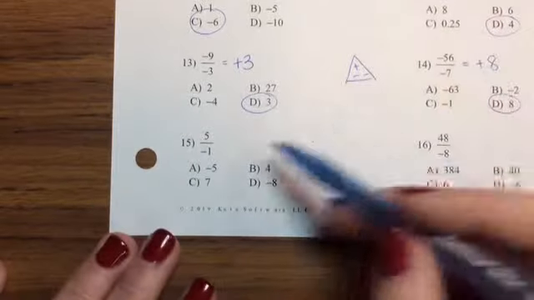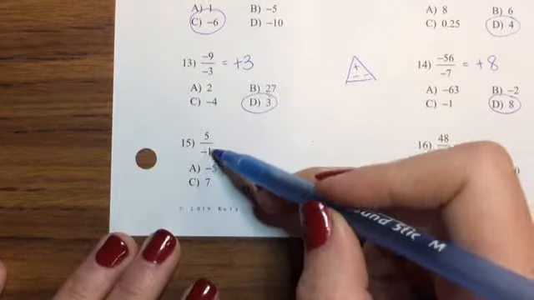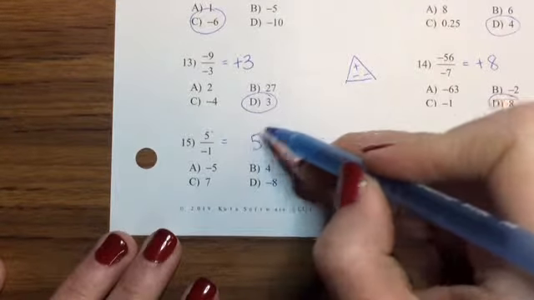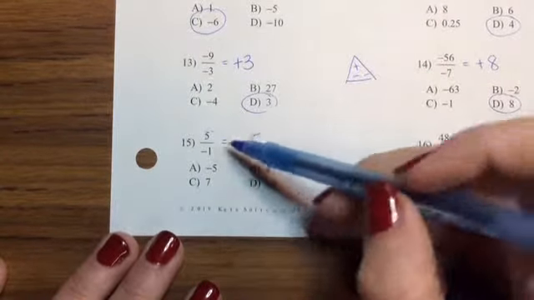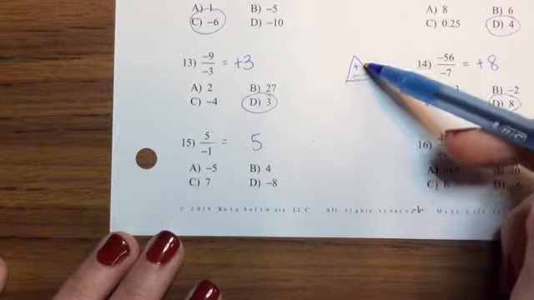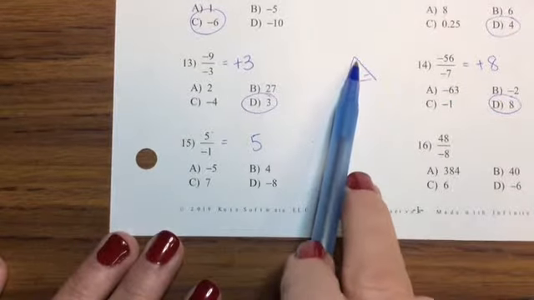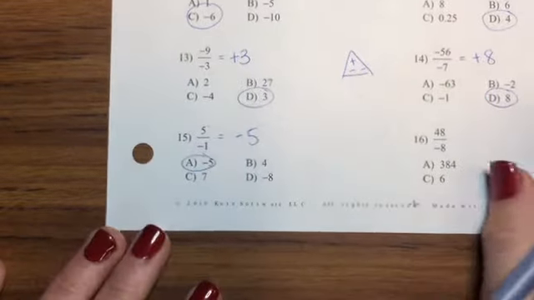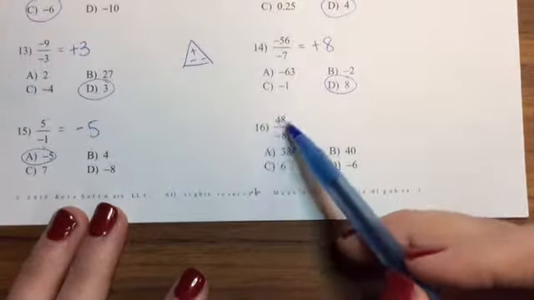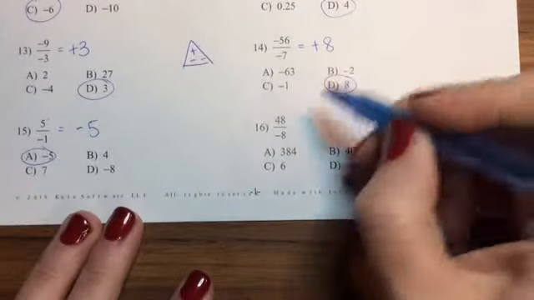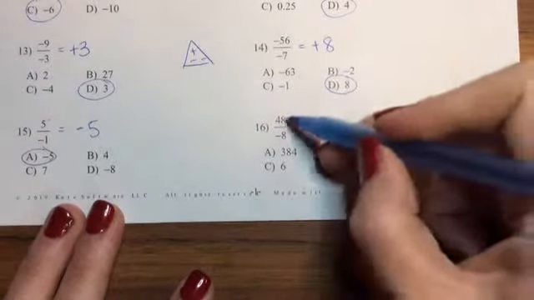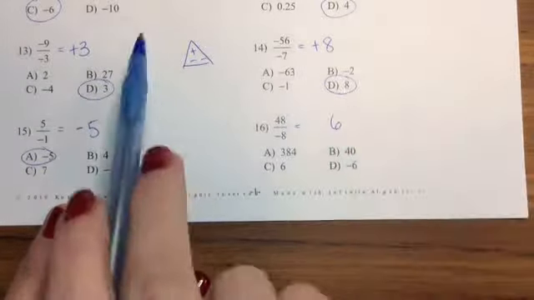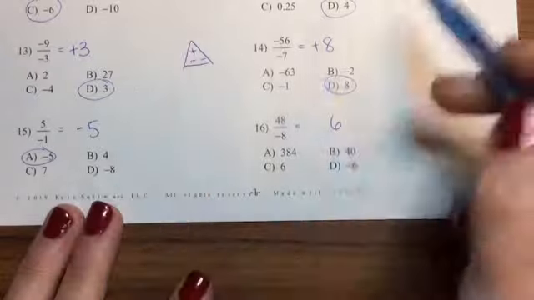Number 15 says 5 divided by negative 1. Anything divided by 1 is going to give yourself back. So it's going to be 5. But is it positive 5 or negative 5? So looking at the triangle, I have a positive and a negative, so I'm going to cover those up, and I get a negative 5. All right, we got 48 divided by negative 8. And 48 divided by 8 is 6. And I have a positive and a negative, so I'm going to cover those up, and I've got a negative 6.